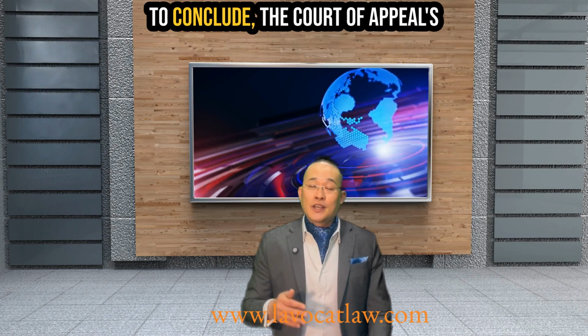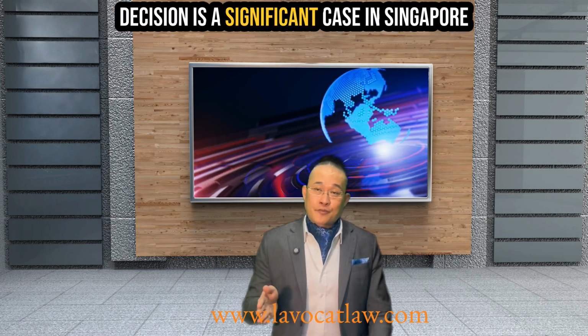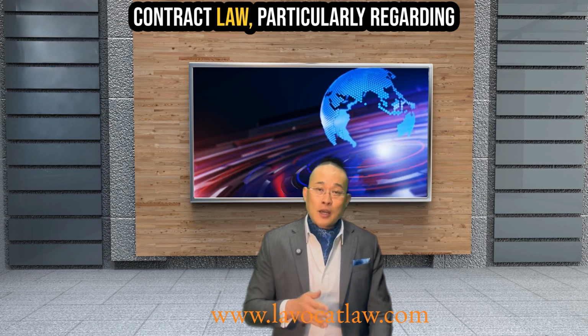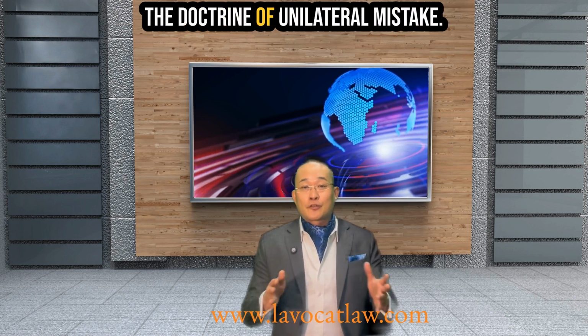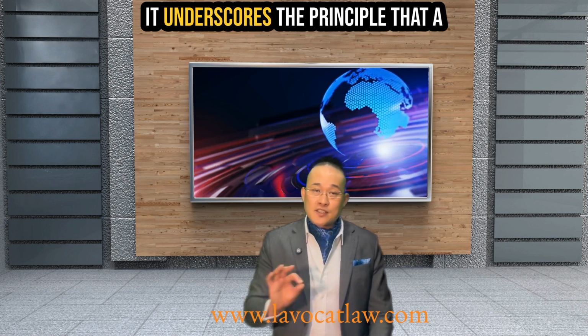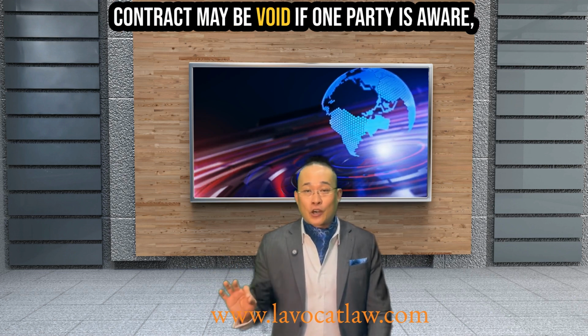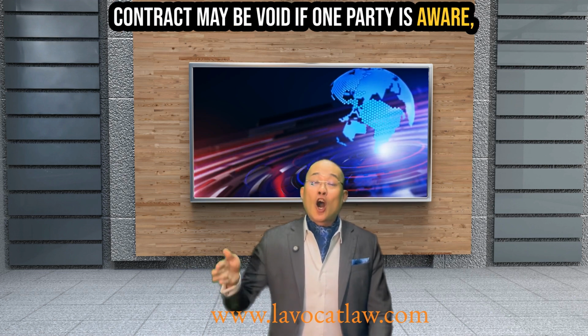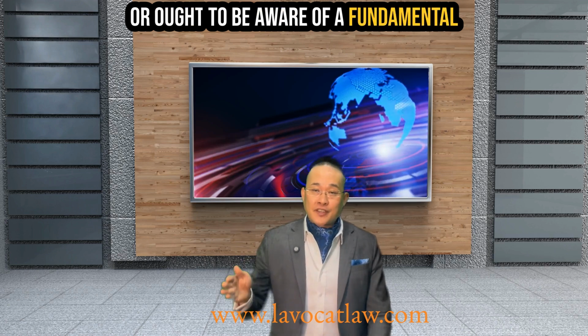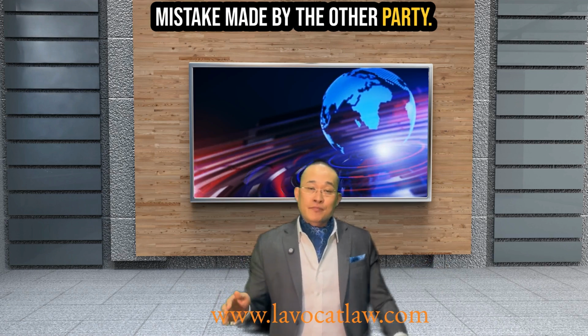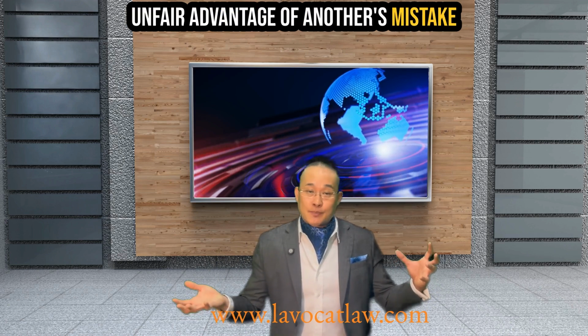To conclude, the Court of Appeal's decision is a significant case in Singapore contract law, particularly regarding the doctrine of unilateral mistake. It underscores the principle that a contract may be void if one party is aware or ought to be aware of a fundamental mistake made by the other party. It also illustrates the role of equity in cases where one party seeks to take unfair advantage of another's mistake, even if there is no fraudulent intent.